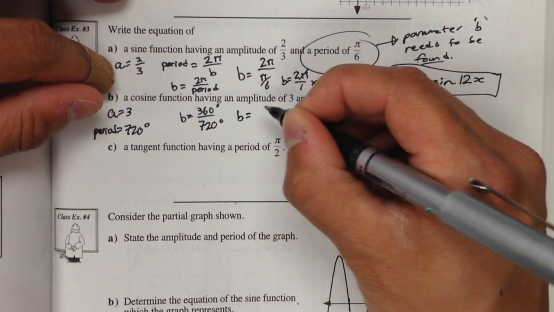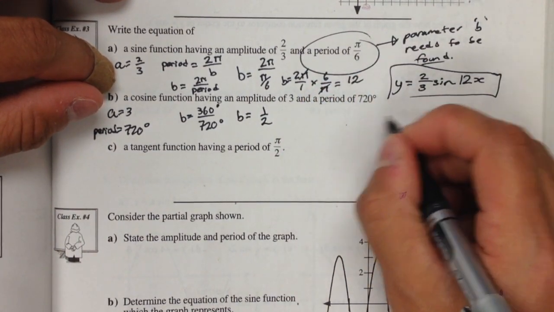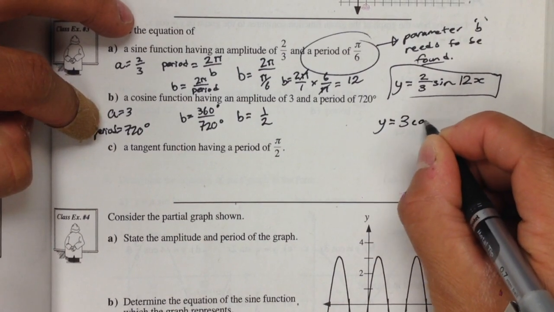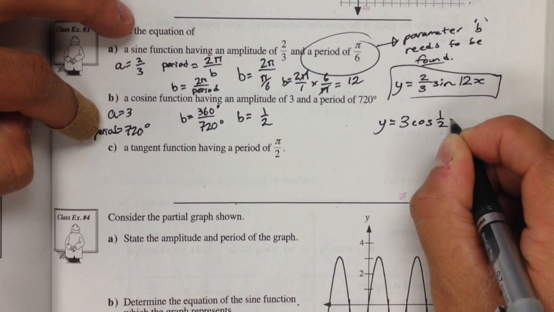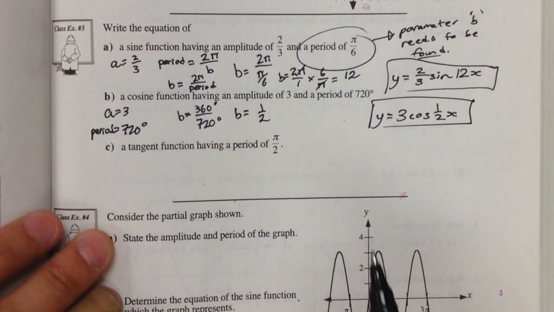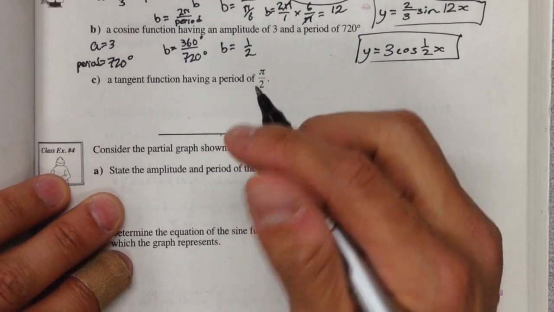So my b value is equal to 1/2. If I plug this into my formula, y is equal to 3 cosine 1/2 x. That's my final answer.